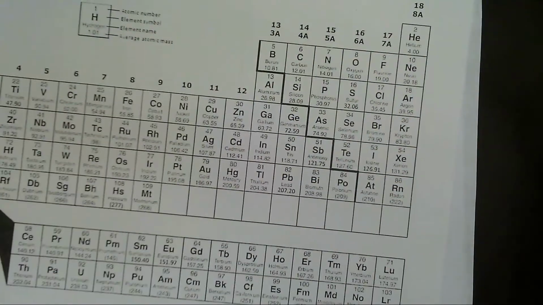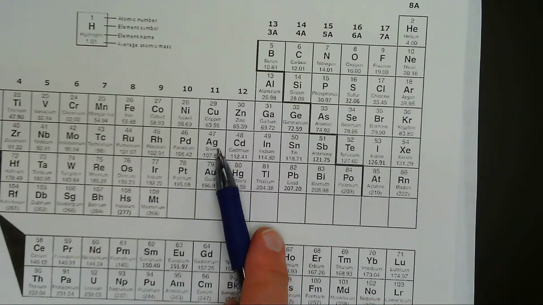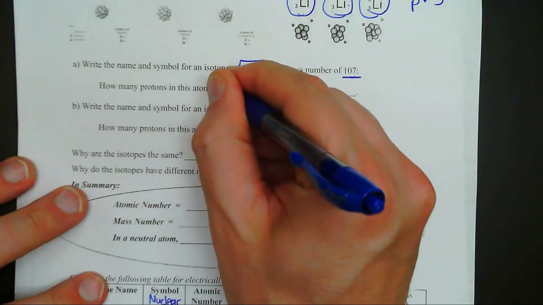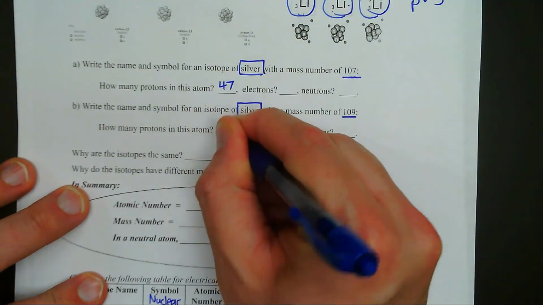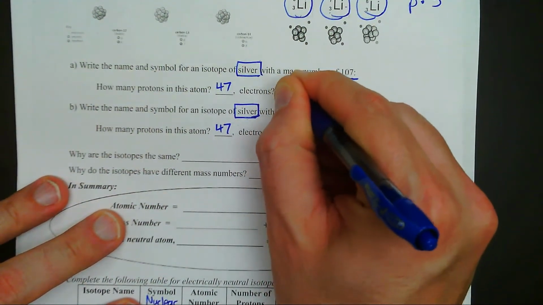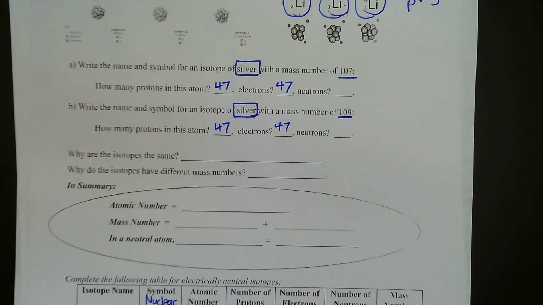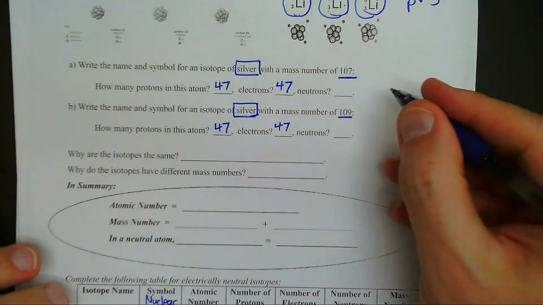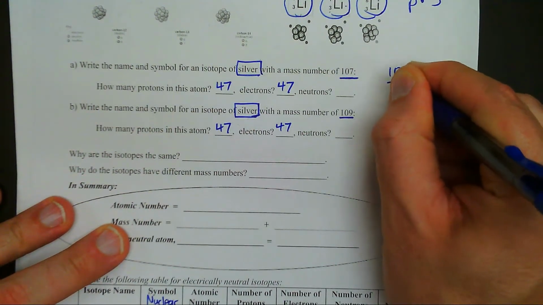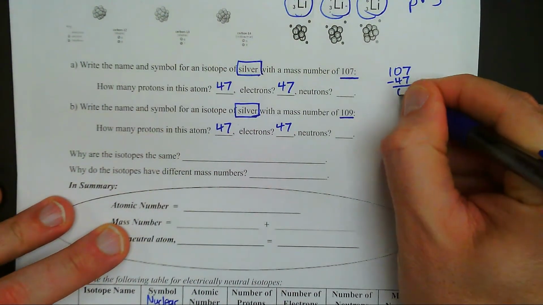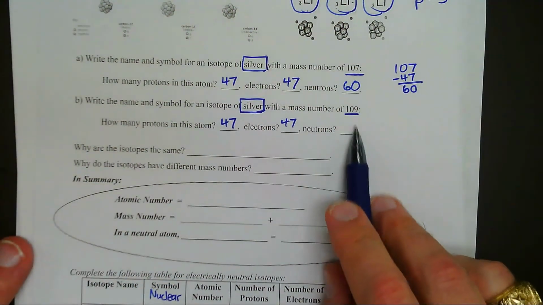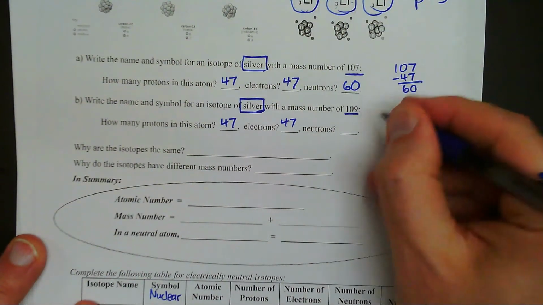So let's find silver on the periodic table. And silver is right here. It's number 47. So that means it has 47 protons. And electrons would also be 47. Okay, so then how about the neutrons? Well, if the mass right here is 107, I need to subtract 47, which was the protons, to get my neutrons as 60.